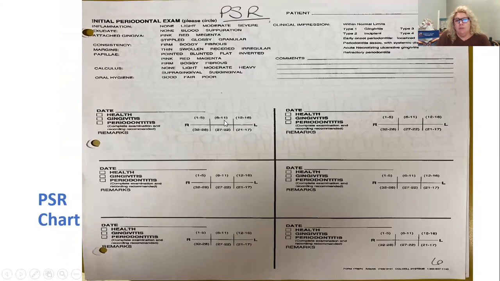And if all the teeth are 1s, they're going to put a 1 for that area. Then they're going to go around to 12 through 16. And if all the areas are 3s, they're going to write a 3, and so on for each of these quadrants. And of course, we're going to have the date and things like that. And then this would get scanned into the patient's chart if we're computerized or digital in the office, or if not, I have lots of different times that I can use this chart.